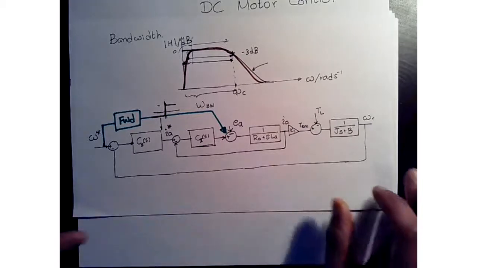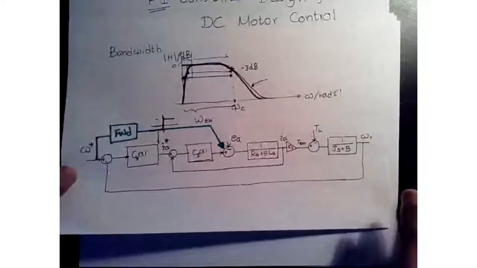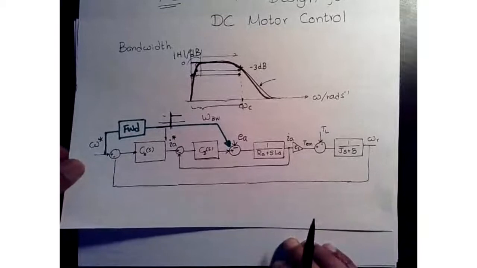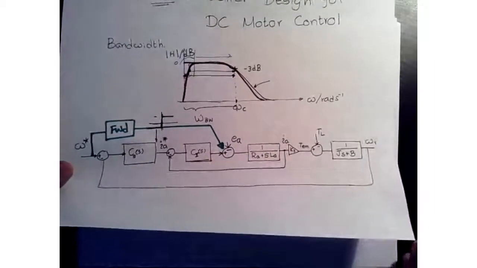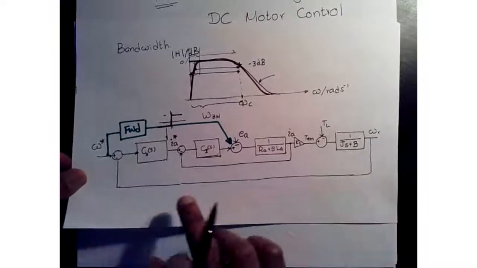Yes, Garrett. Let's talk about that at the end. Okay, I can explain a little bit more about that manufacturing many motors, and we can talk about that. Okay.